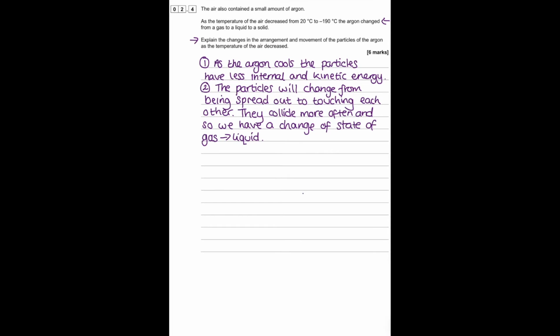Air is contained in a small amount of argon. As the temperature of the air decreases from 20 degrees to minus 190 degrees Celsius, the argon changes from a gas to a liquid to a solid. Explain the changes in the arrangement and movement of particles of argon as the temperature of the air decreased. So the first thing we have to consider is that as the argon cools down, the particles have less internal and kinetic energy. This means that the particles will change from being spread out to touching each other. They're going to collide more often, so we get the change of state of gas to liquid.